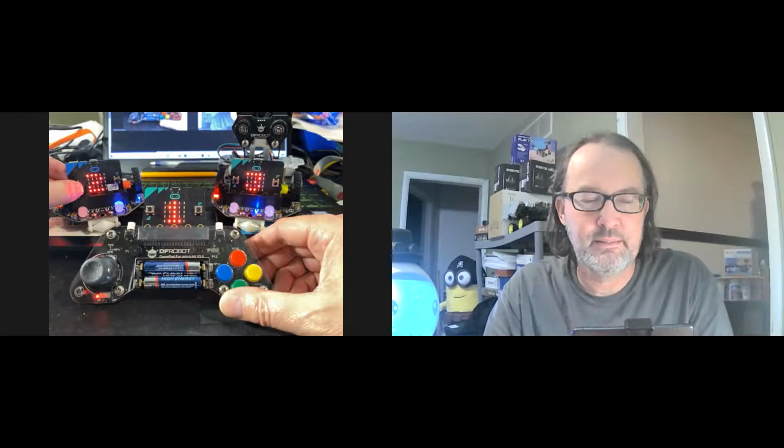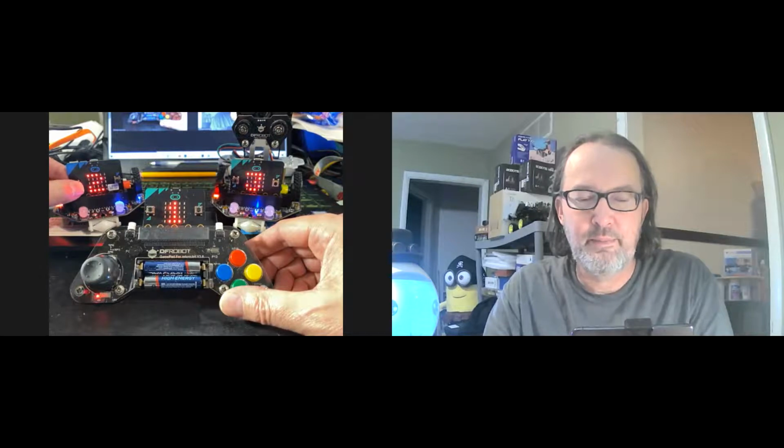So let's do a quick test and see what happens. So if I press the A button of 2, 1, I keep pressing it, nothing happens. And the reason why nothing happens is because based on my code, number 2 does not have control of the skull, cannot transmit the skull to any of the other 2 robots.